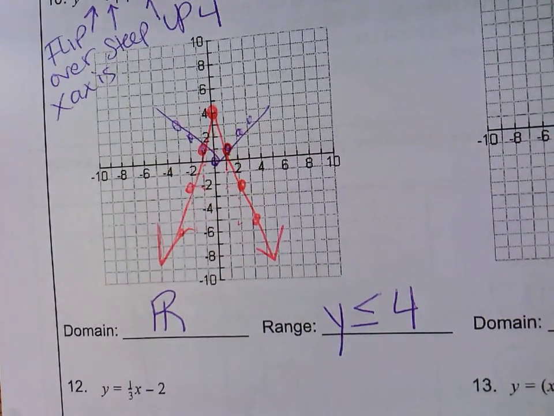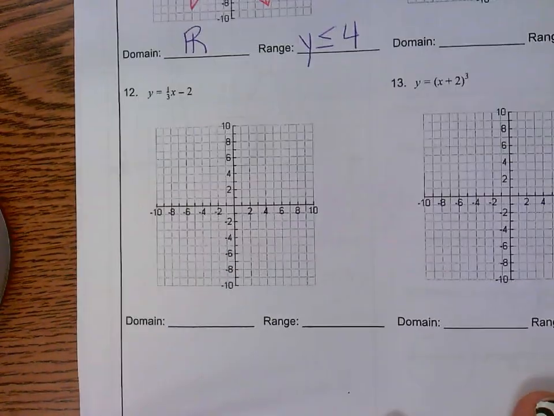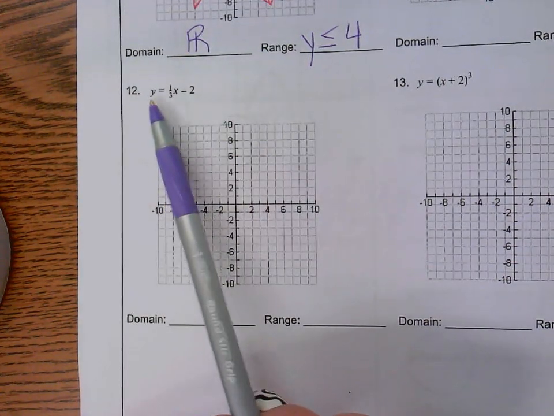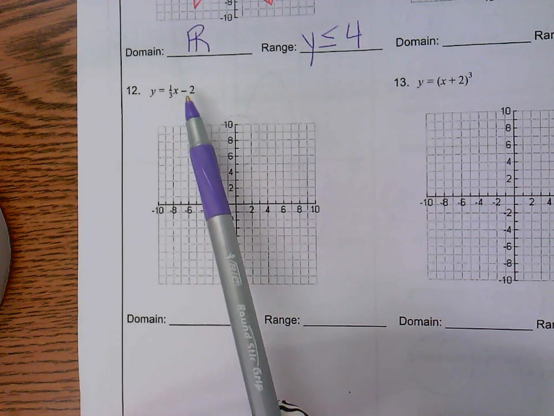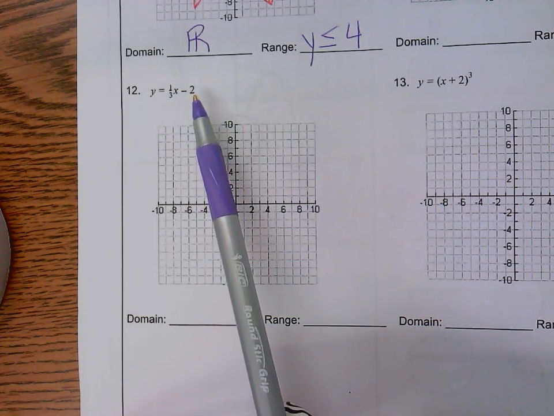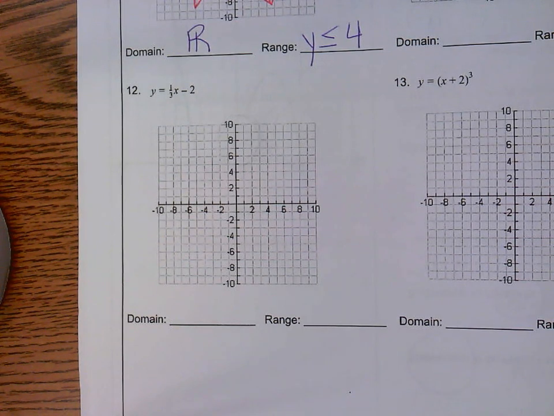And then another absolutely fair game question is graphing a linear function, because we spent a whole unit on that. So could you skip down to number 12 and see if you can graph this y equals mx plus b? Remember, you have your y-intercept, you have your slope, and then answer the domain and range. Let's do number 12. I'm going to give you a minute to do that on your own.